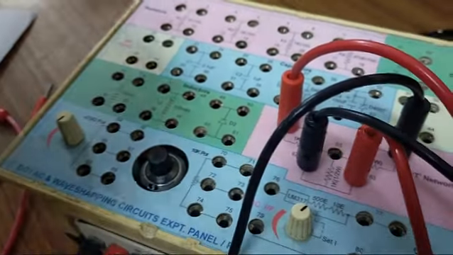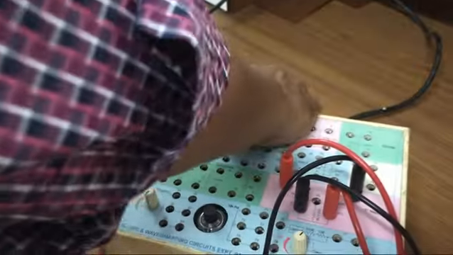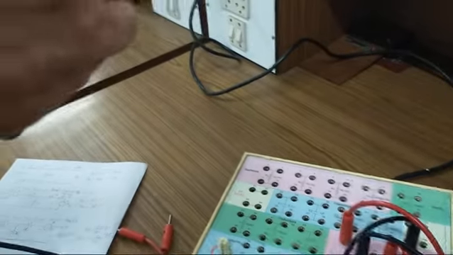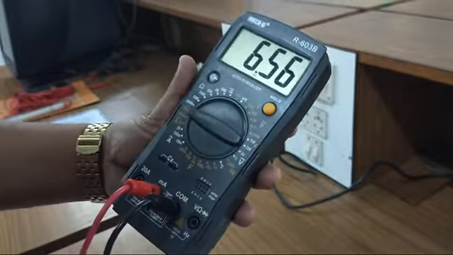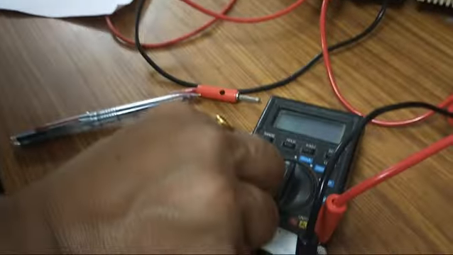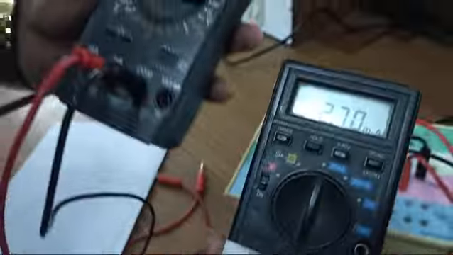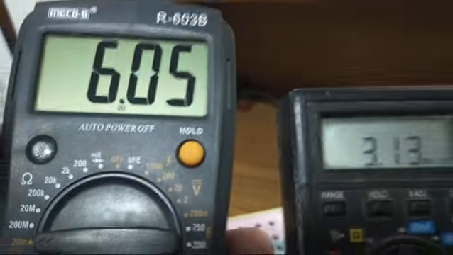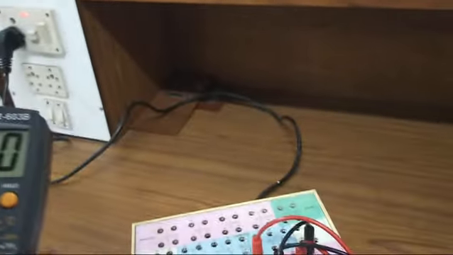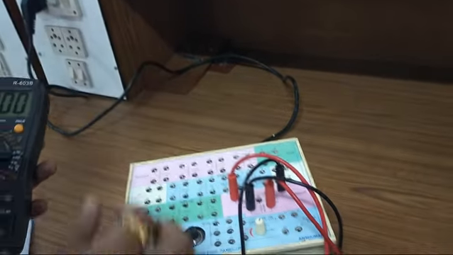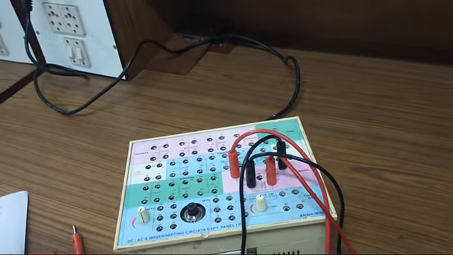We have to measure everything. So we have to switch on this supply. Now this should be at 200, and now see, a drop is there.